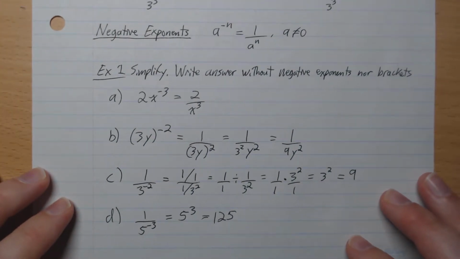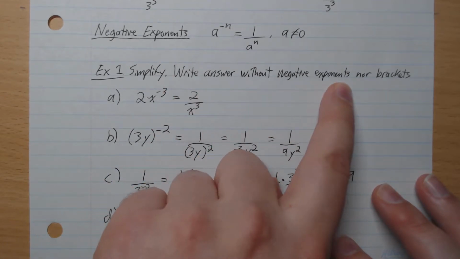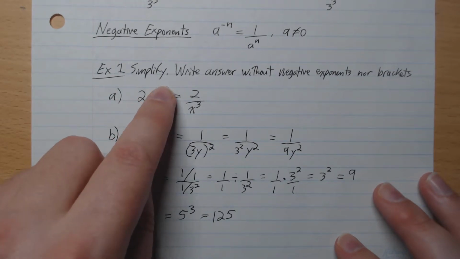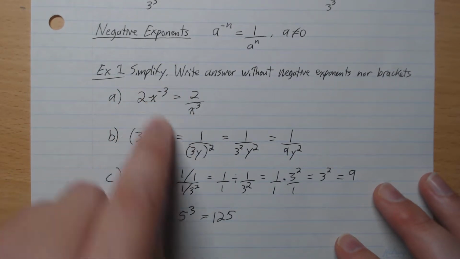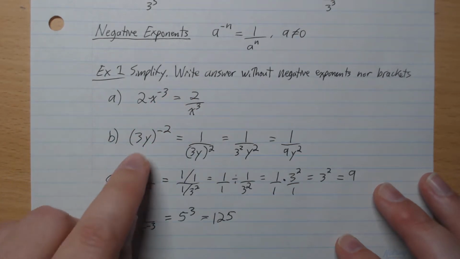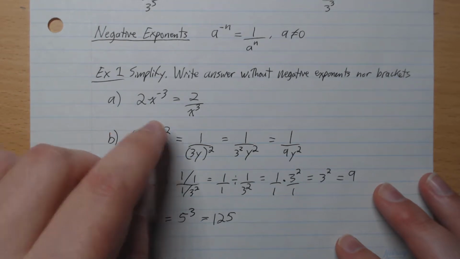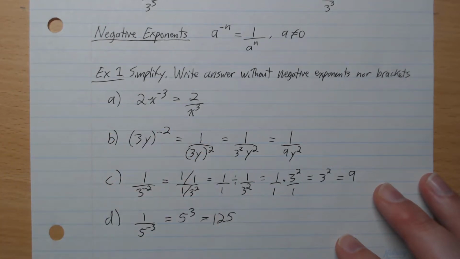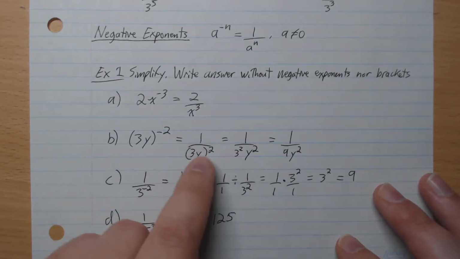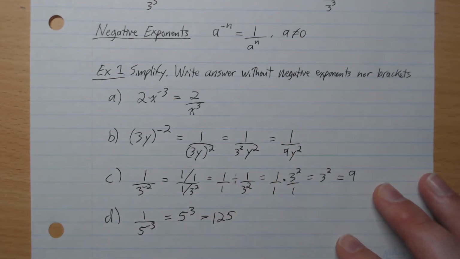So example 1, simplify. We're going to write the answer without negative exponents nor brackets. A, 2x to the negative 3. The negative 3 is only touching the x, so this is 2 over x cubed. B, 3y, all of that to the negative 2. So all of 3y goes underneath and is squared, like that. We then have our distribution of the 2. So this becomes 3 squared y squared, which is 9y squared. So 1 over 9y squared.